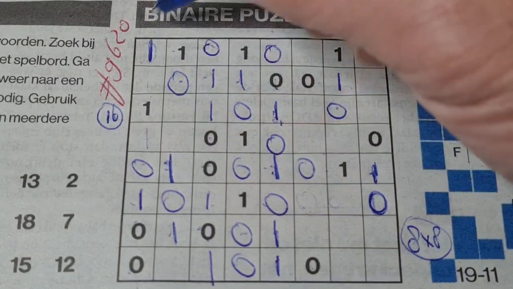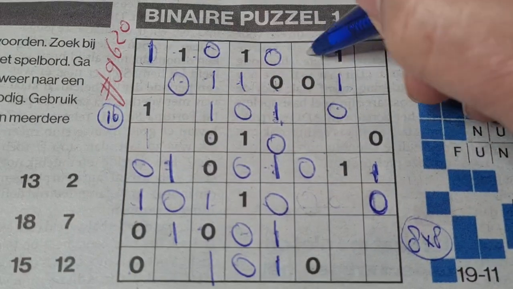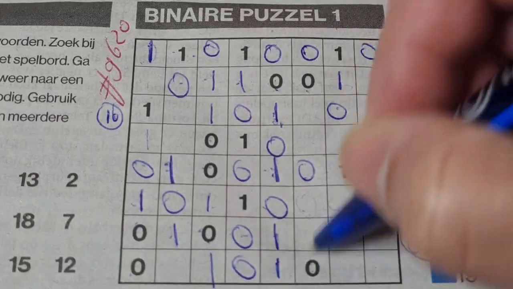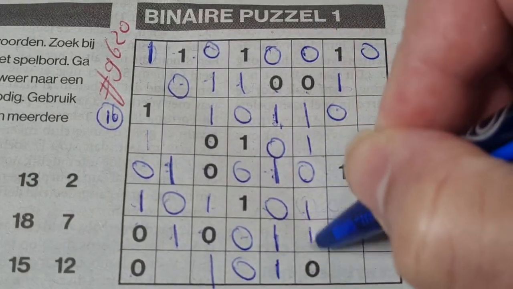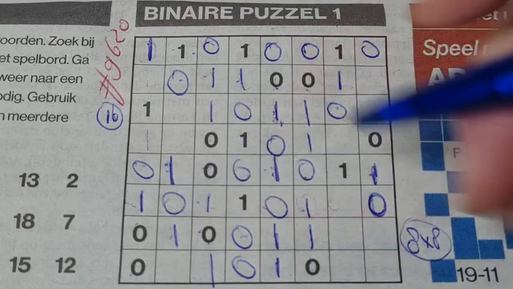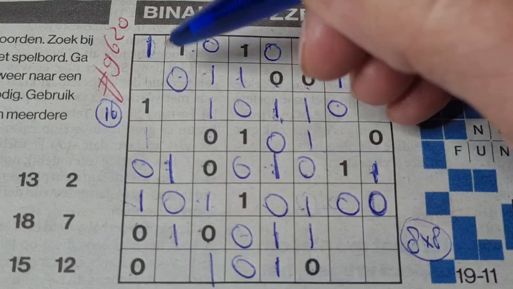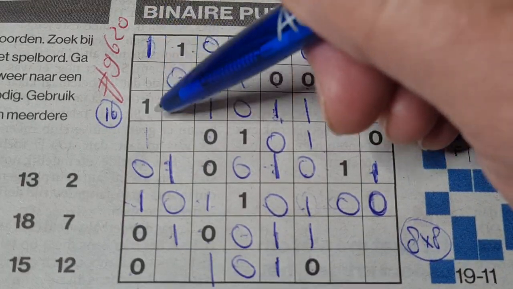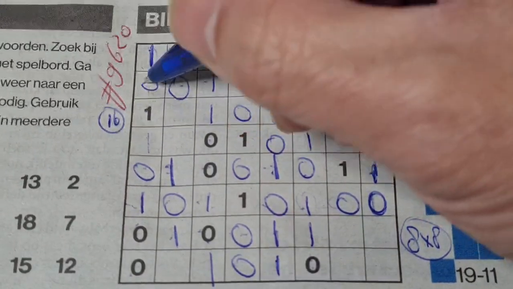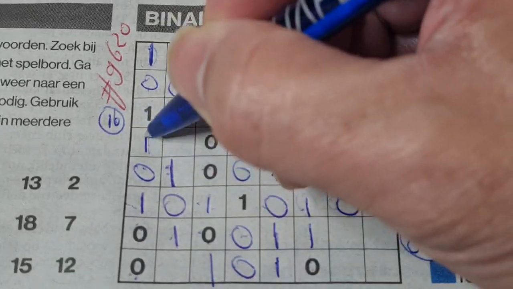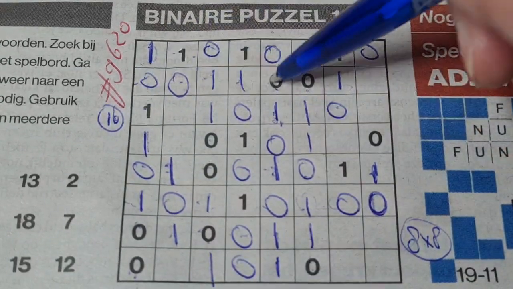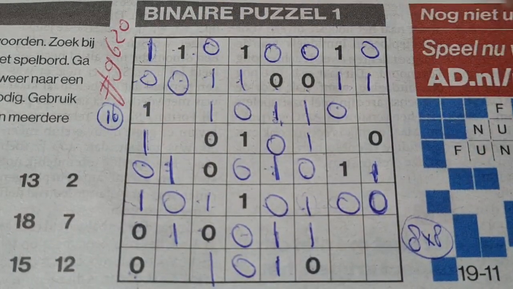This should be a 1. 1, 2, 3, 4 1s, so the rest are 0s. 1, 2, 3, 4 0s, so the rest are 1s. 1, 2, 3, 4 1s, so the rest are 0s. Between the 1s comes a 0. 4 0s we have here, so the rest are 1s. 4 0s we have here, so the rest are 1s.